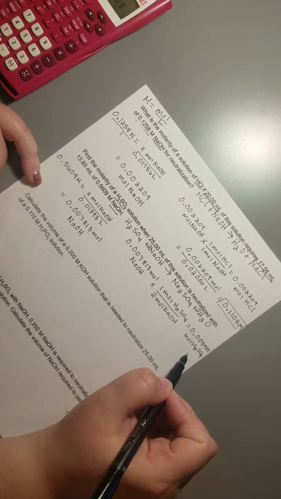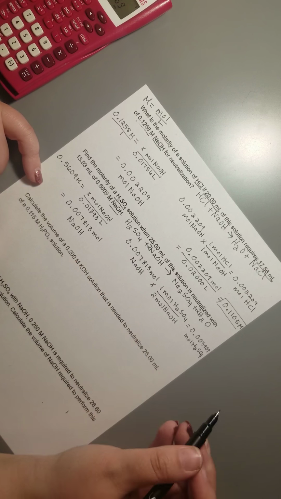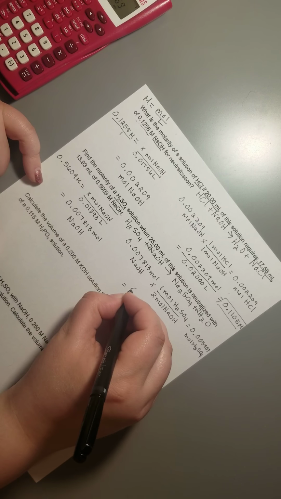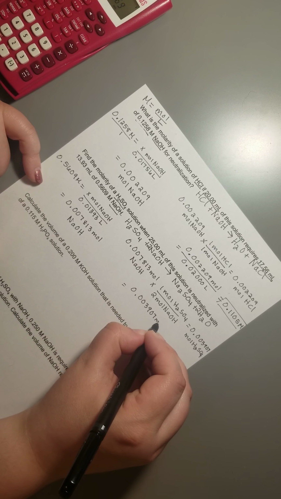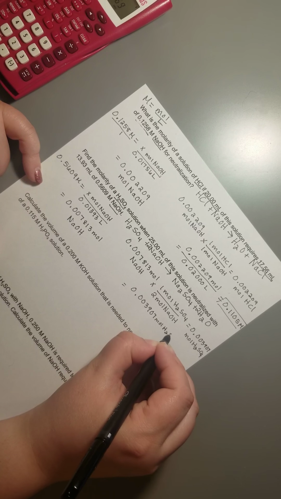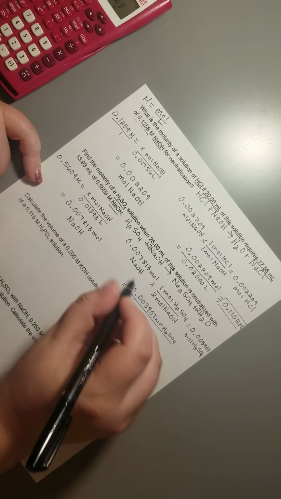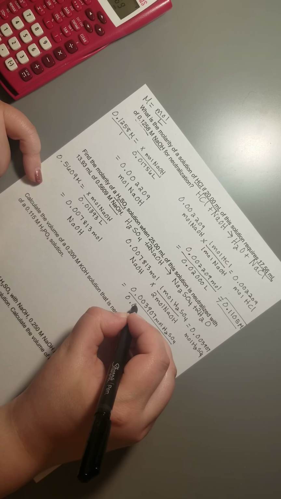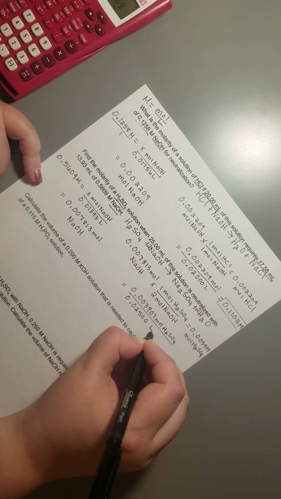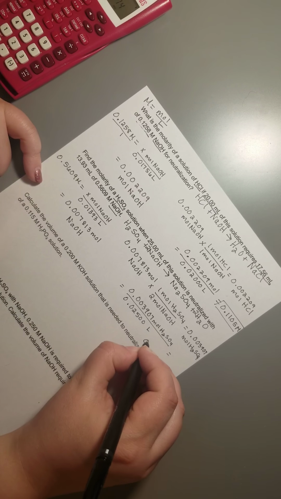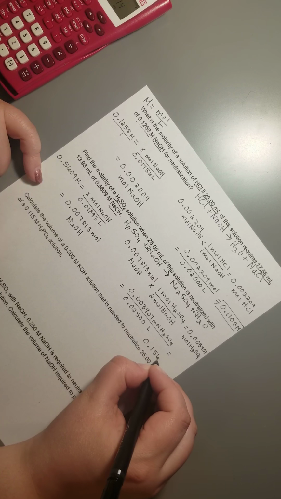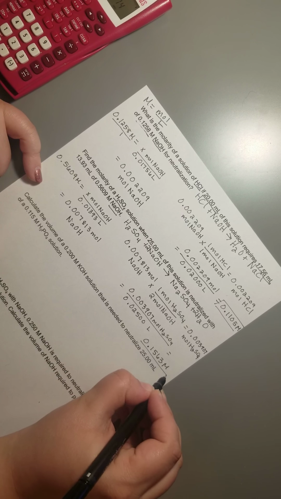So now I can take that moles and put it over the liters of H2SO4 to get the molarity. So 0.003907, this is moles of H2SO4, over the liters, which is 0.02500. And you will get 0.1563, and that's the molarity of the H2SO4.